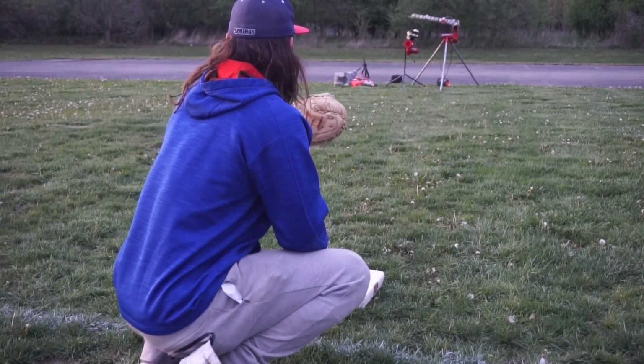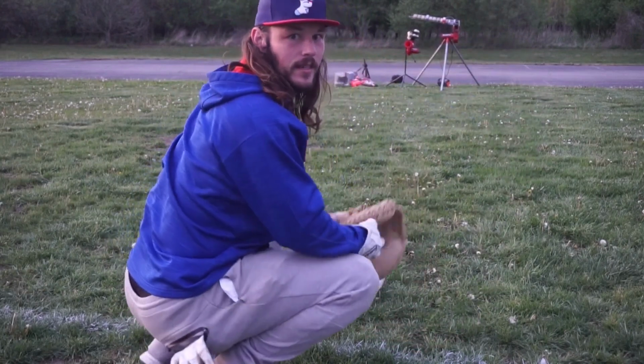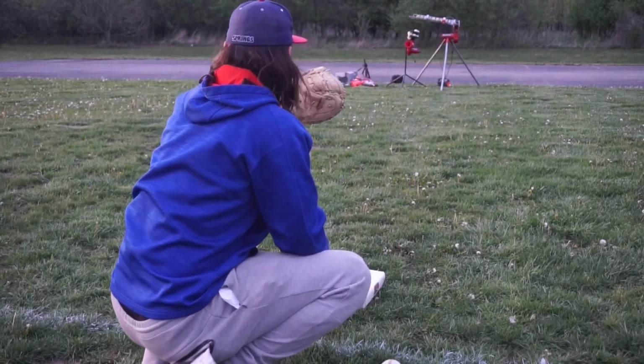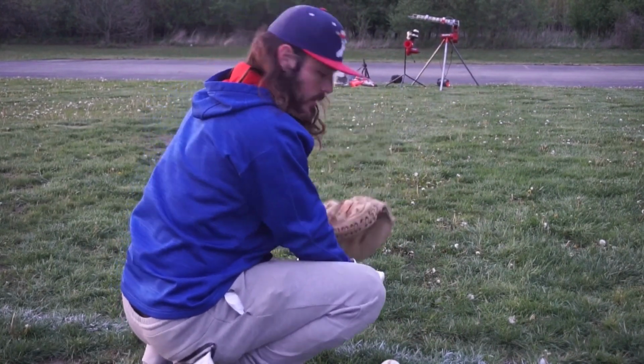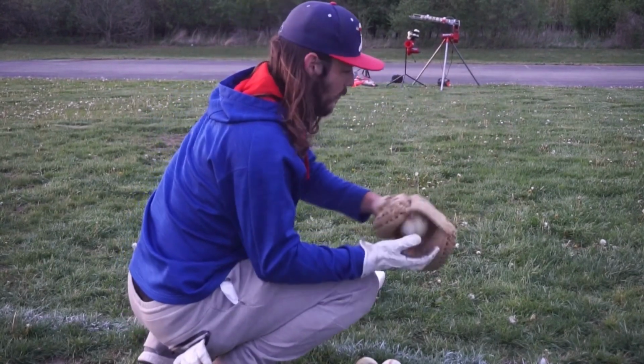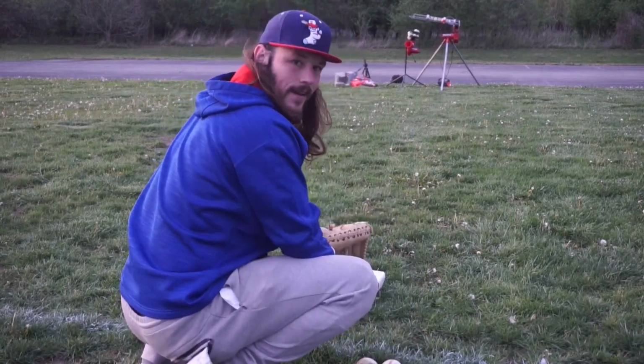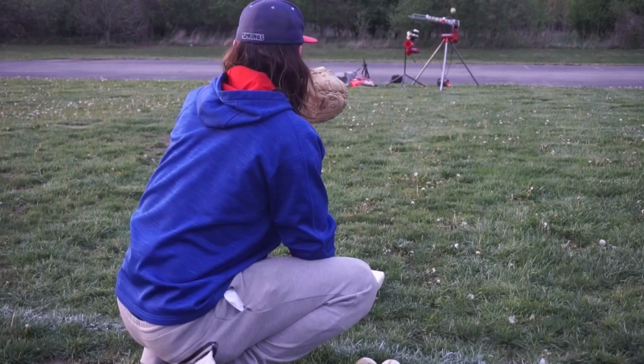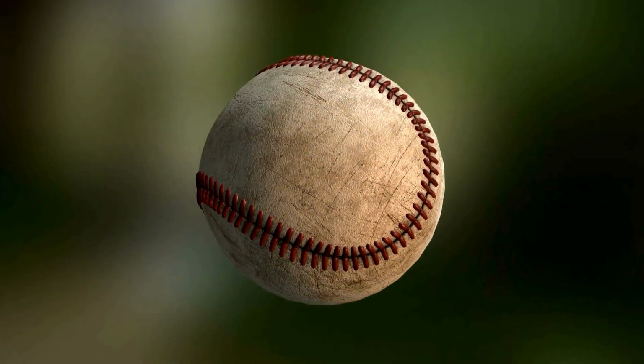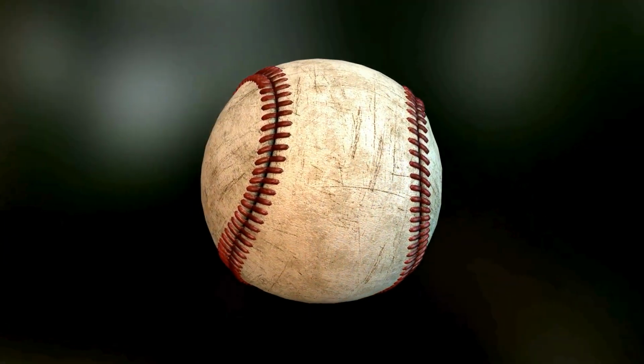The COR test involves shooting a baseball from an air cannon at a velocity of 85 feet per second, 25.90 meters per second, at a wooden wall from a distance of 8 feet, 2.43 meters. The speed with which the ball rebounds off the wall is measured.